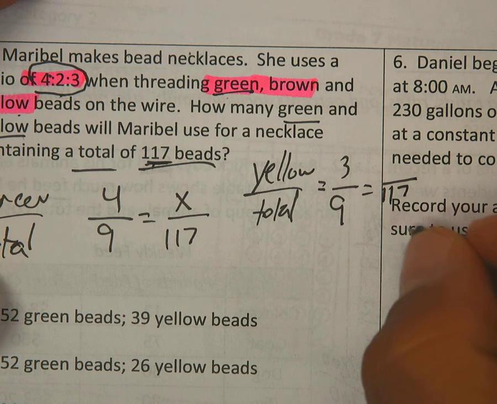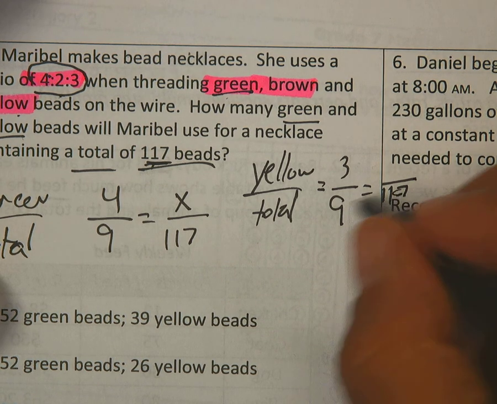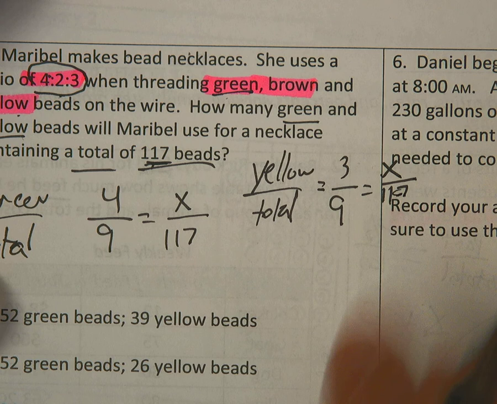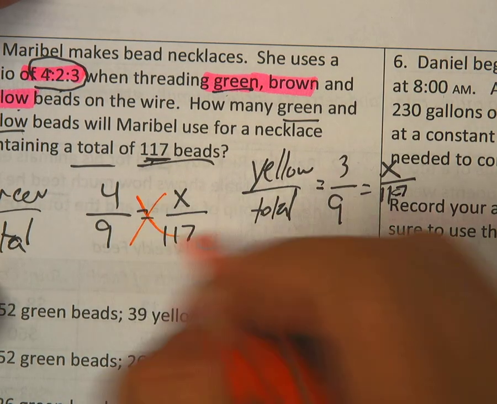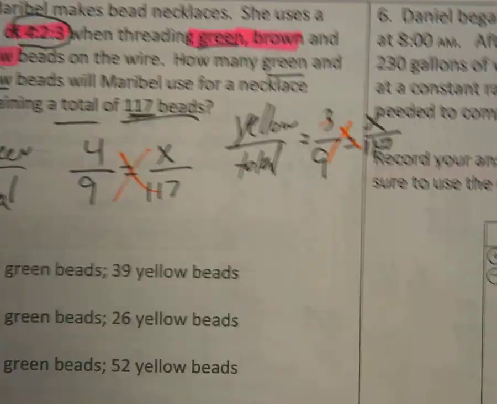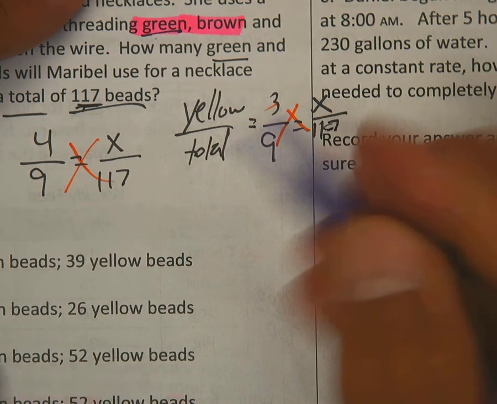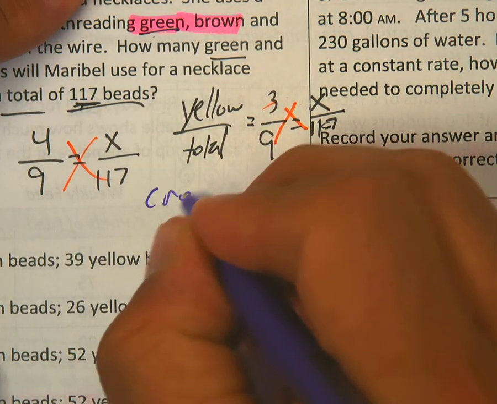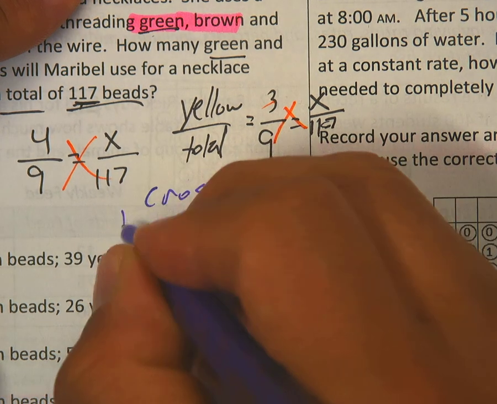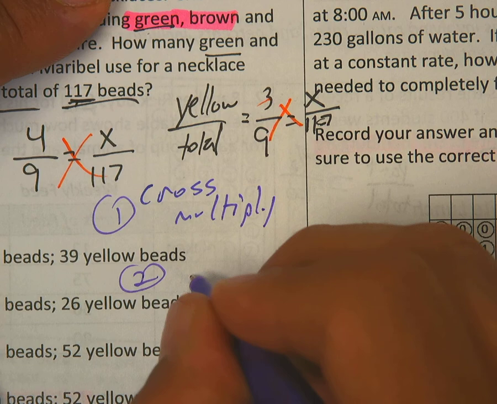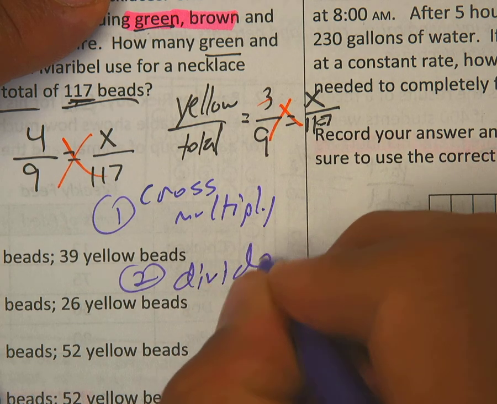That's the total. So when there's 117 beads, how many are yellow? That's what I want to find out. How do we solve these? We cross multiply, and then we divide. So your next step is to cross multiply, and number 2 is to divide, and you'll get your answer.